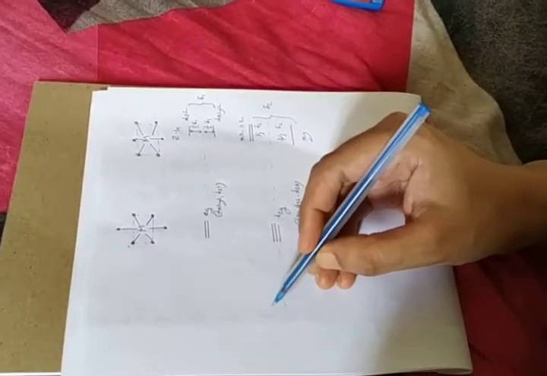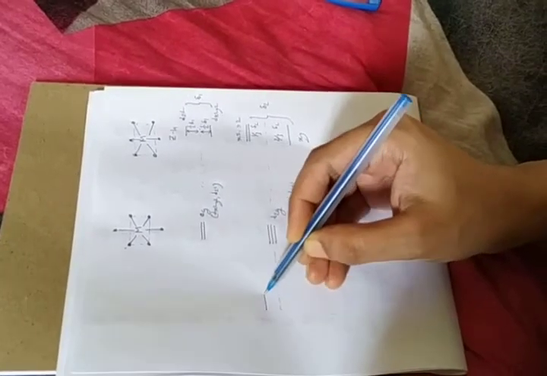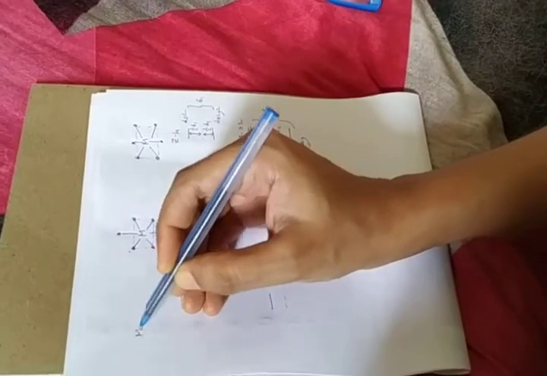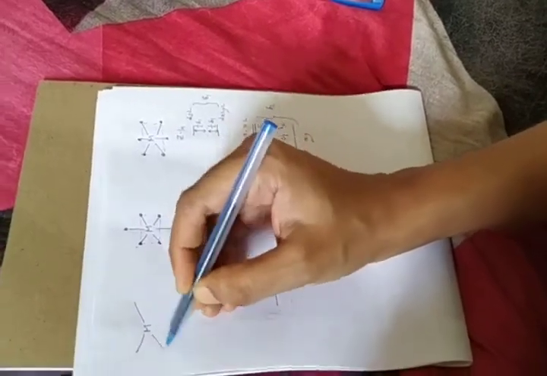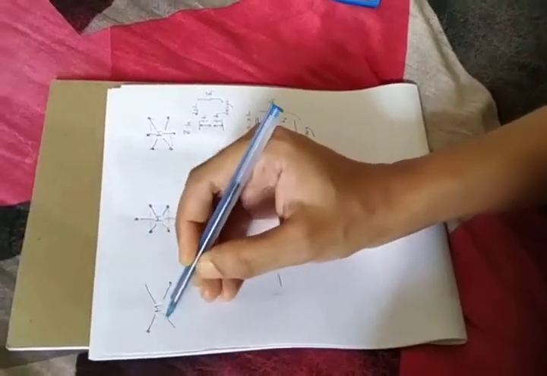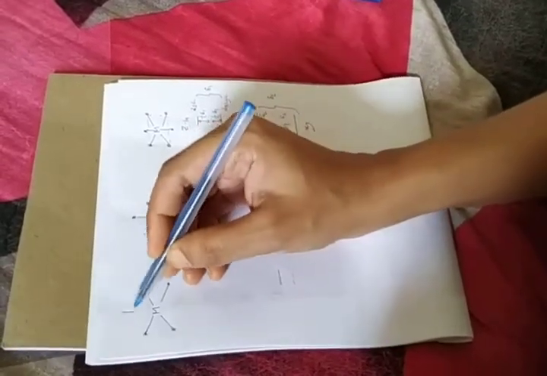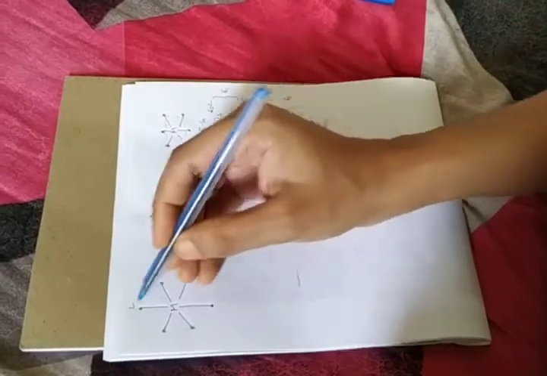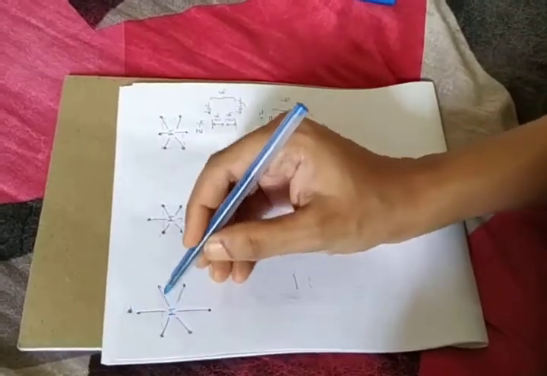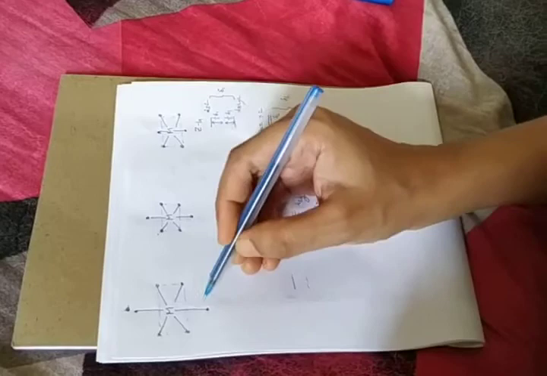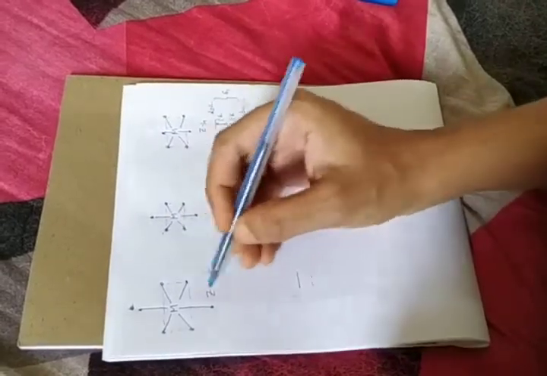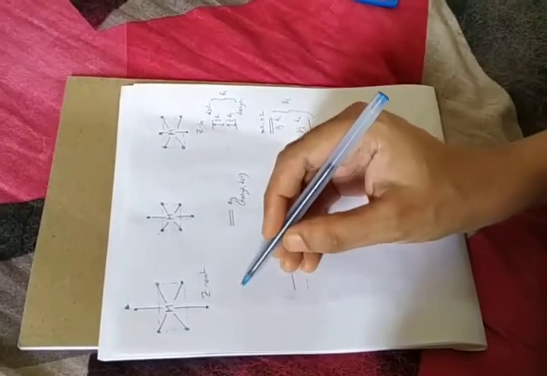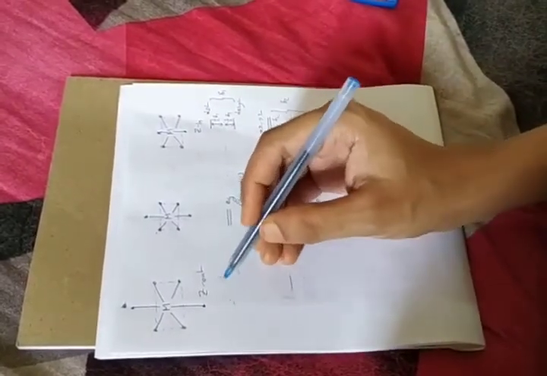A similar situation happens if we elongate the metal-ligand distance along the z-axis, then it is known as z-out Jahn-Teller distortion. In this situation, what should be the energy level diagram?